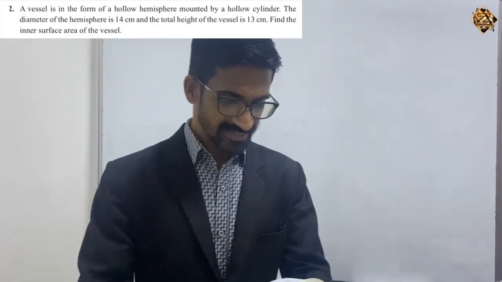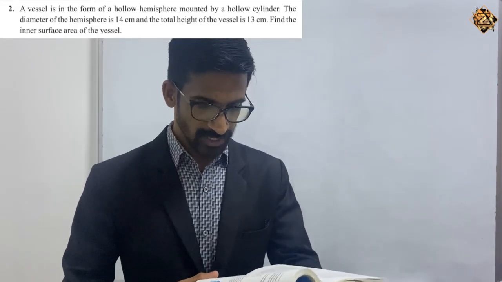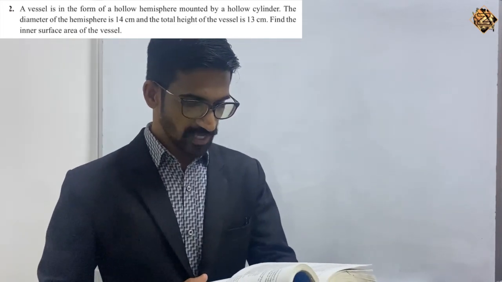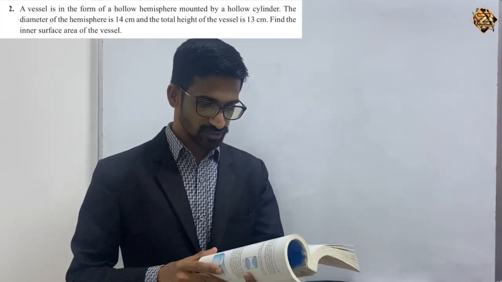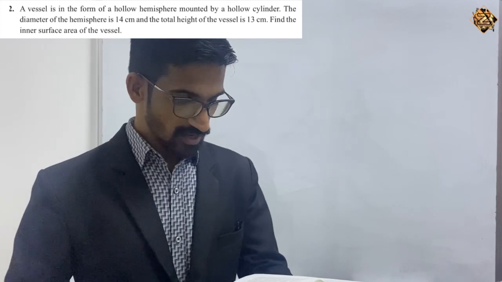Hi students, now let's look at question number 2 of page number 244, exercise 13.1. Question number 2. A vessel is in the form of a hollow hemisphere mounted by a hollow cylinder. The diameter of the hemisphere is 14 cm and the total height of the vessel is 13 cm. Find the inner surface area of the vessel.